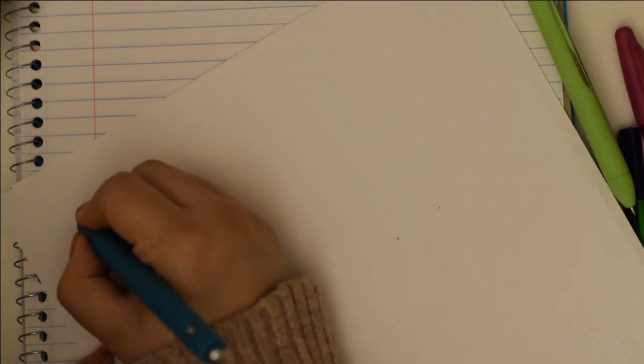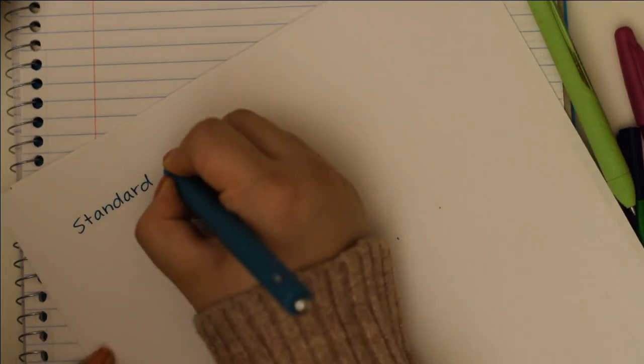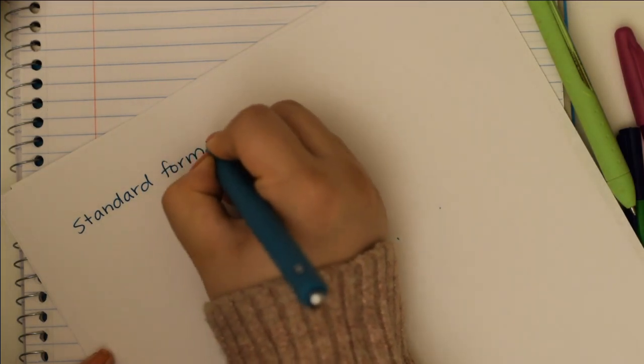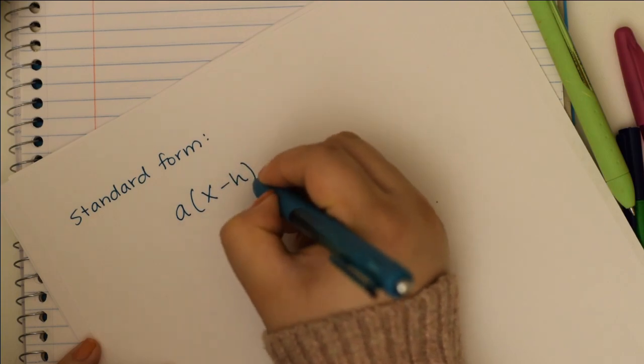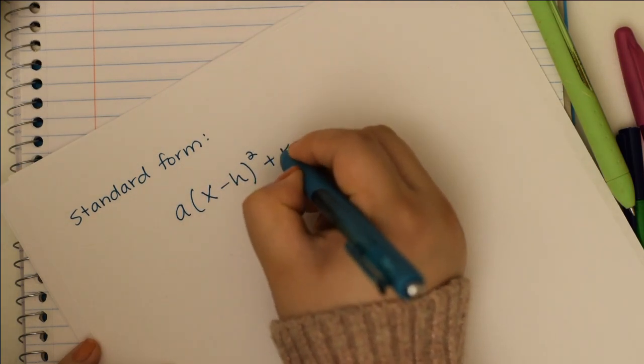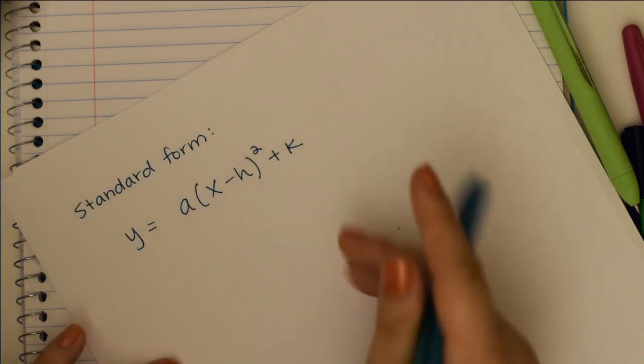That's what it's called, the standard form of a parabola. And that's going to look like a times x minus h squared plus k. Okay, so this is y equals this.